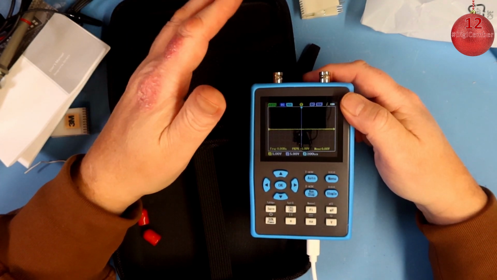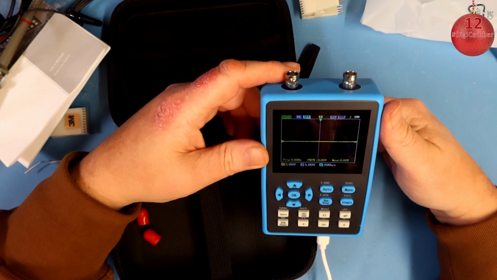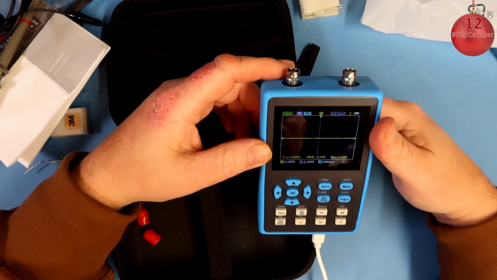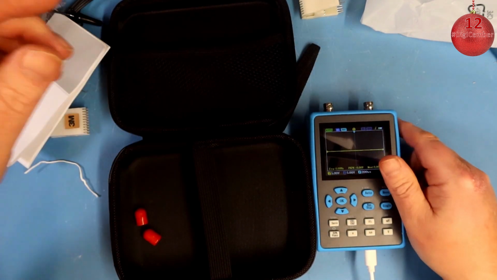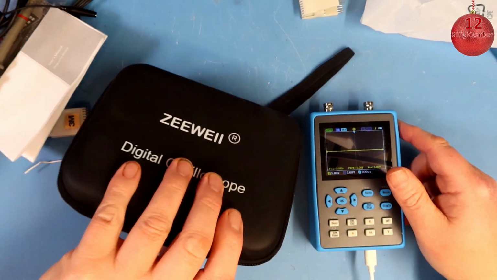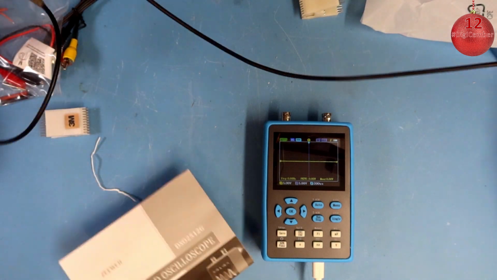It did show the logo for a very brief moment and then it went on. Frequency 0 kilohertz. And I'm going to fire up the function generator and supply us with a signal.